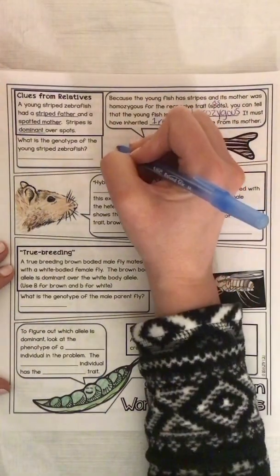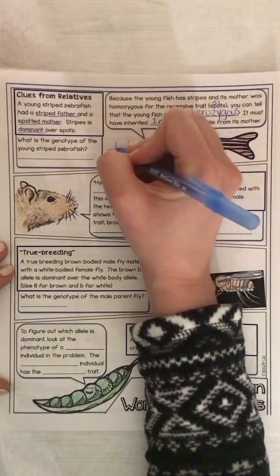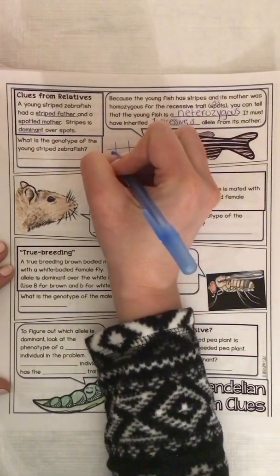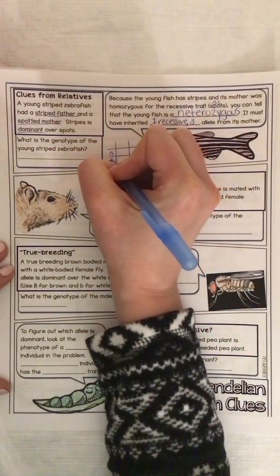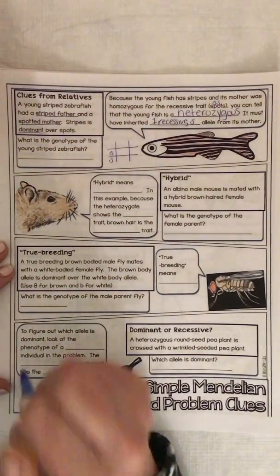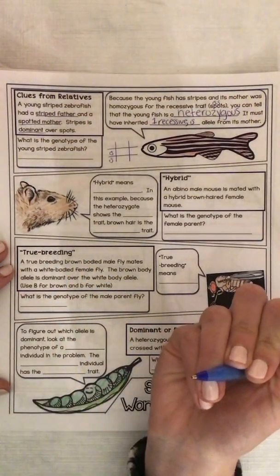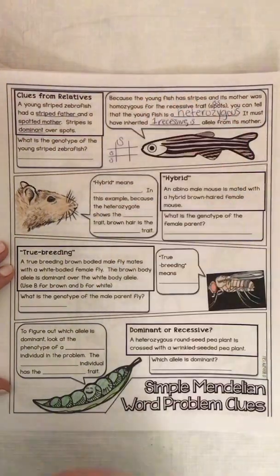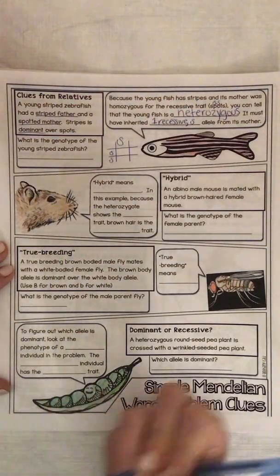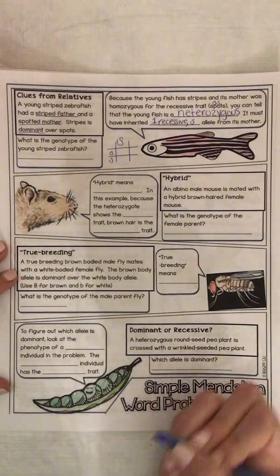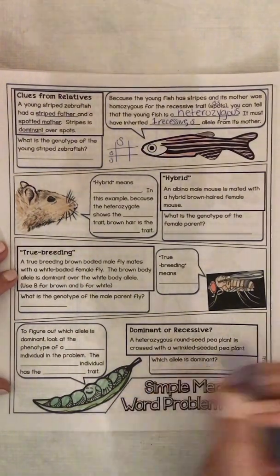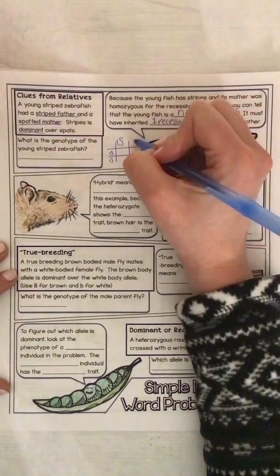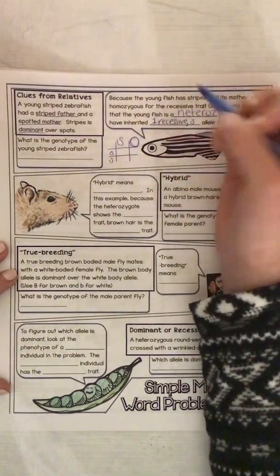If we wanted to make a really quick Punnett square right here, I'm going to put mom along the side and give lowercase s and lowercase s. We know that dad had stripes, and so he's a capital S. We don't know if dad was heterozygous or homozygous for stripes, but we do know that he had the dominant gene, so we don't have anything to put here.